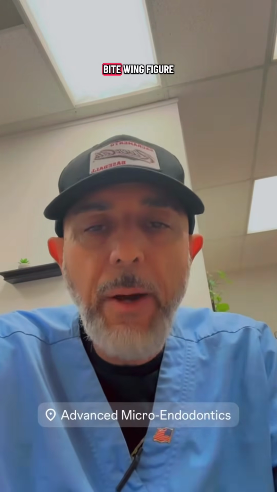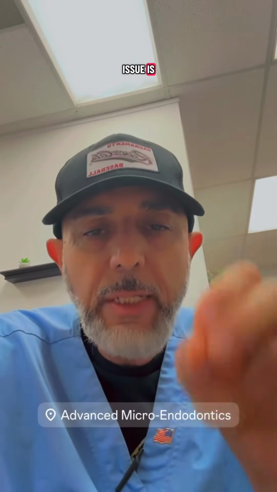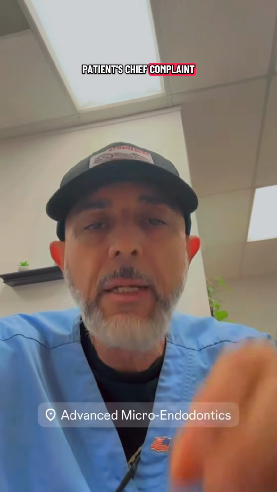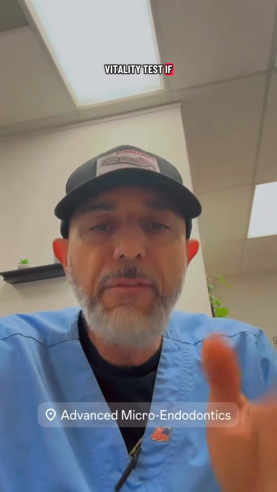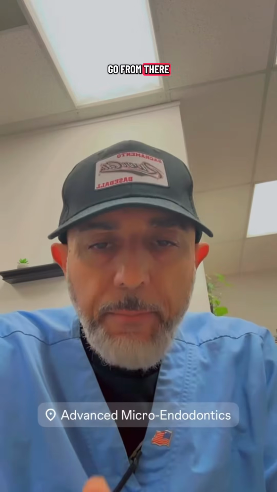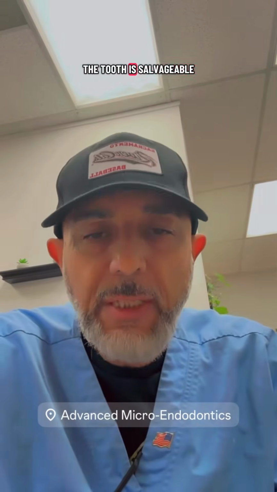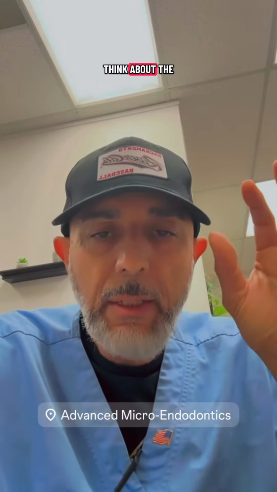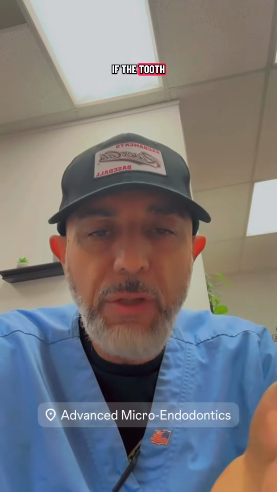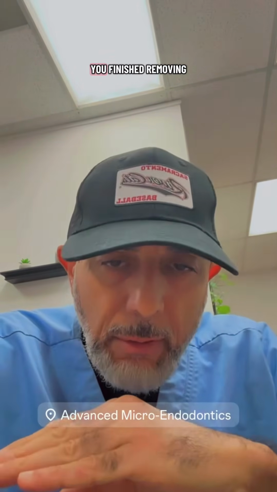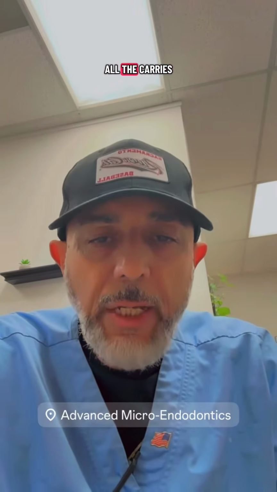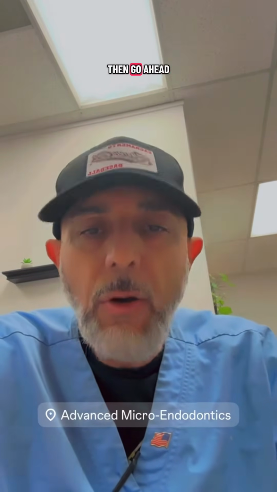Multiple angulation PAs, bitewing, figure out what the issue is, listen to the patient's chief complaint, do your tests: percussion, palpation, probings, vitality test if needed, and then go from there. Look at the tooth, see if the tooth is salvageable. In your head, think about the condition of the tooth. If the tooth is decayed, think about what the tooth will look like after you finish removing all the caries. If the tooth is salvageable, then go ahead and start from there.